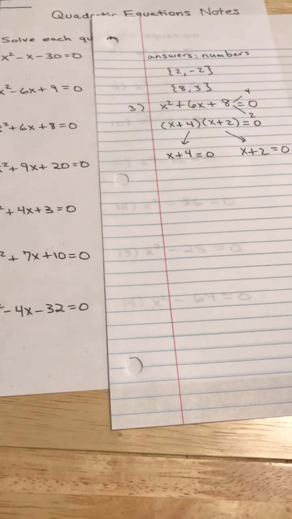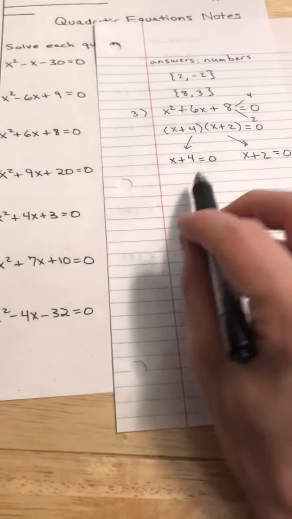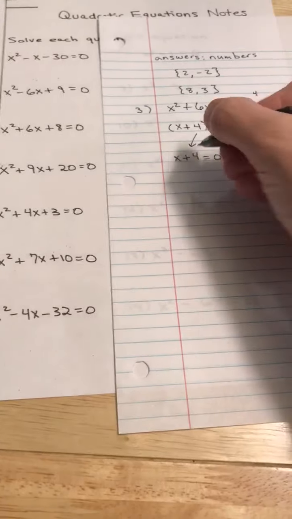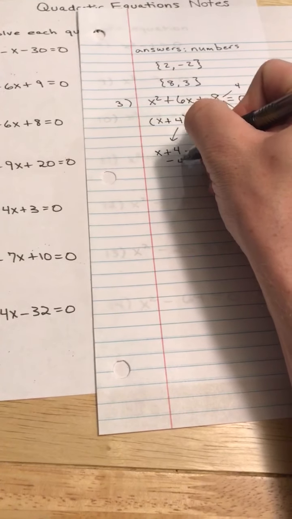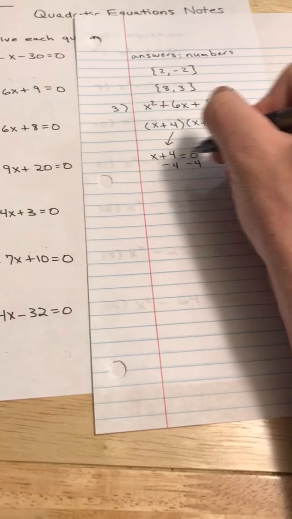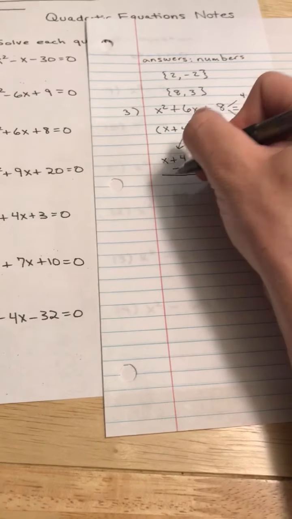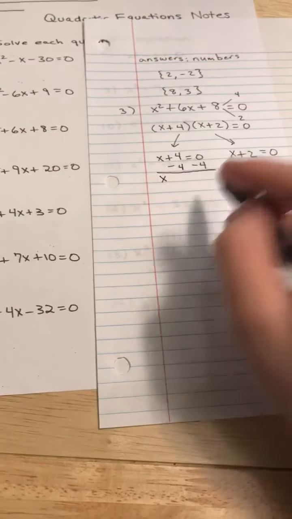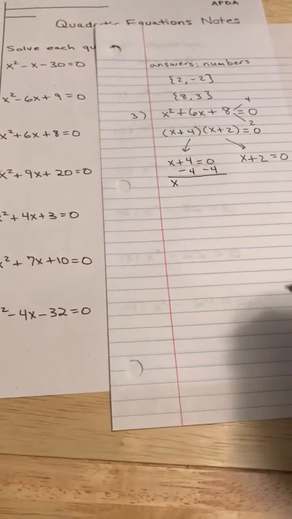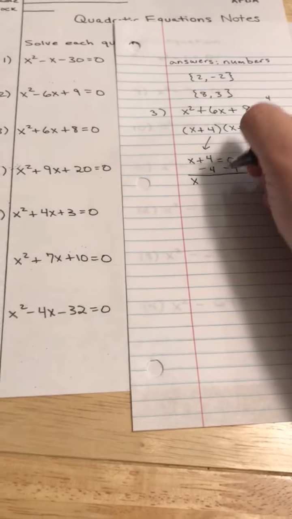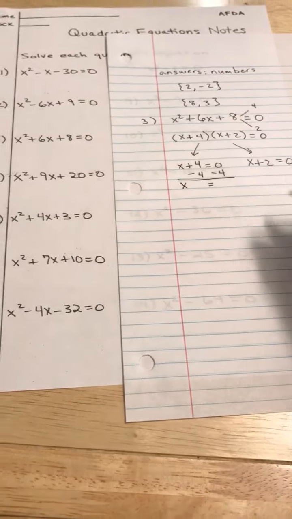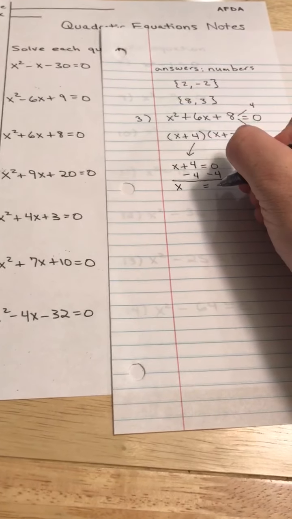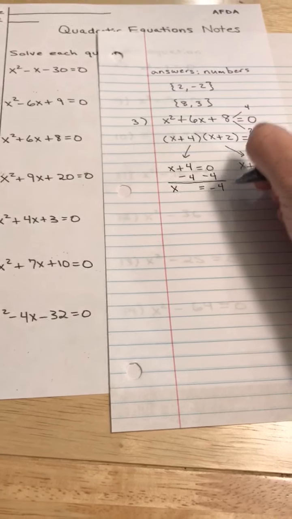But now, let's go ahead and do opposites. You see a plus 4 right here. So I'm going to subtract 4 from both sides. I'm going to subtract 4 from both sides. The x comes down. 4 minus 4 is 0, so I don't have to worry about that. Bring down your equal sign. And 0 minus 4 is negative 4, right? That's my first number.